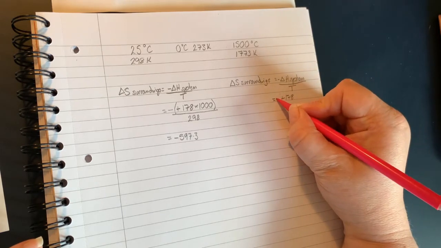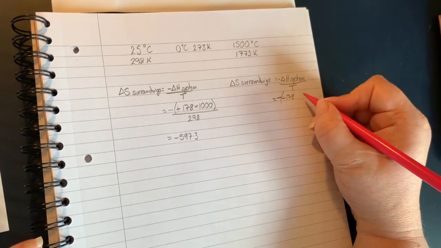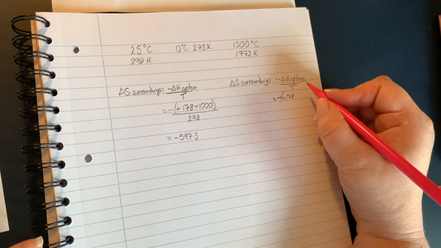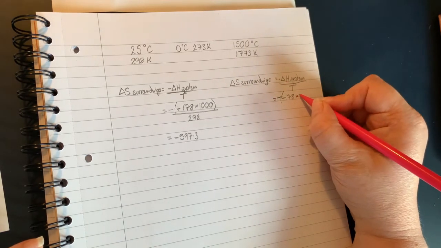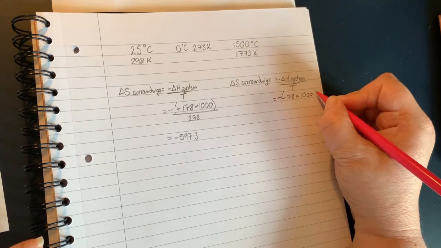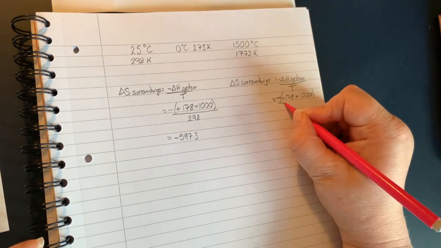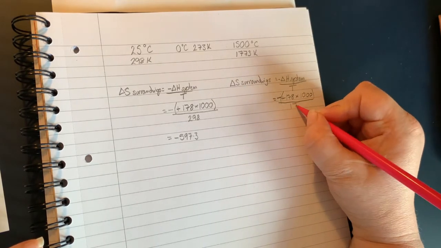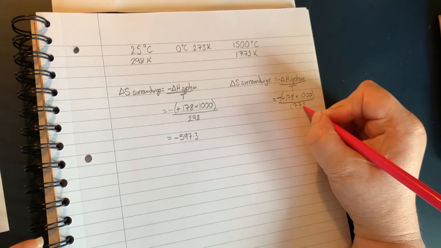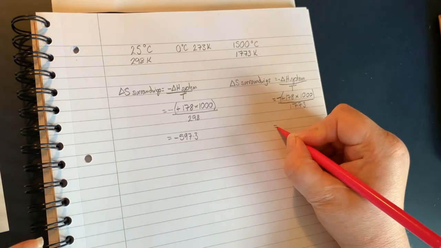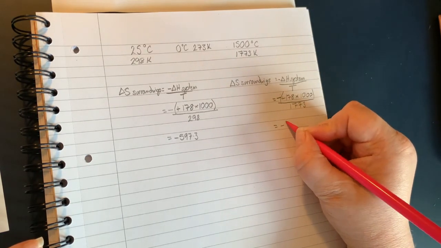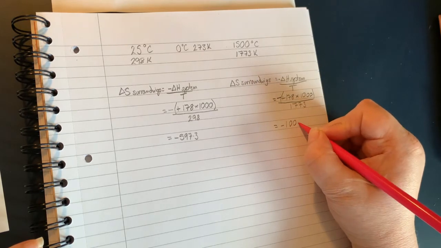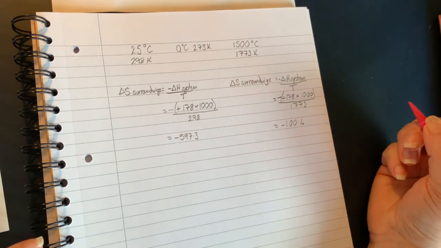Again, it's a negative of that positive because of the negative sign here, and that 178 is kilojoules, so multiply by 1000. Our temperature is 1773, which when you pop that into a calculator comes out as negative 100.4.